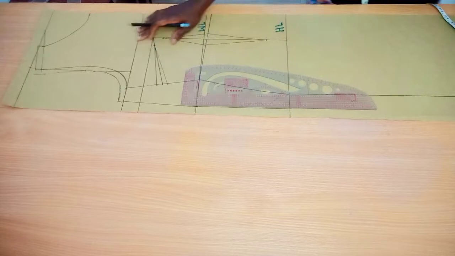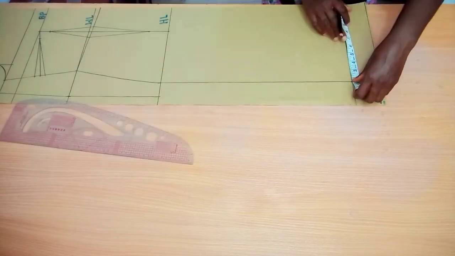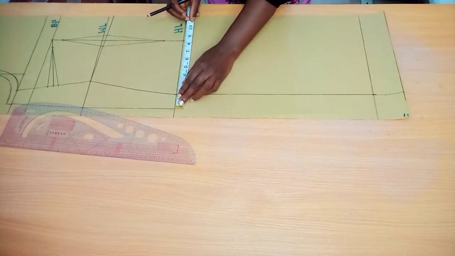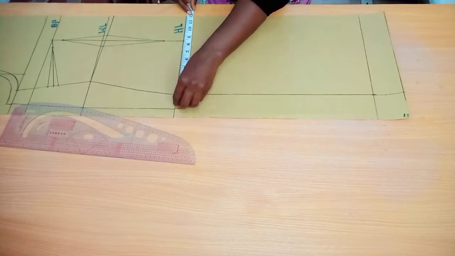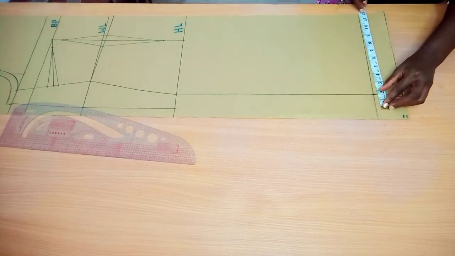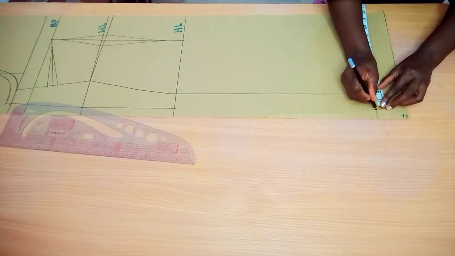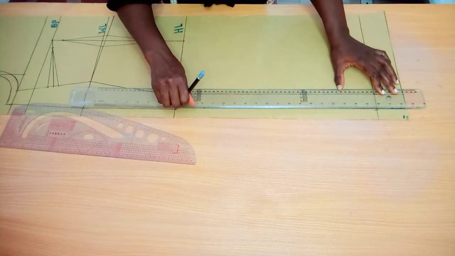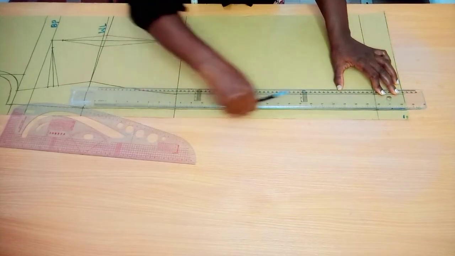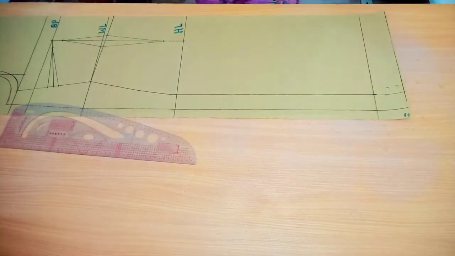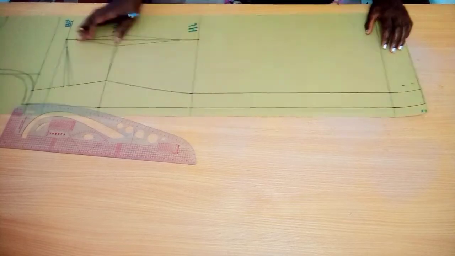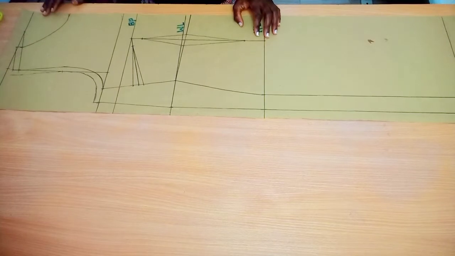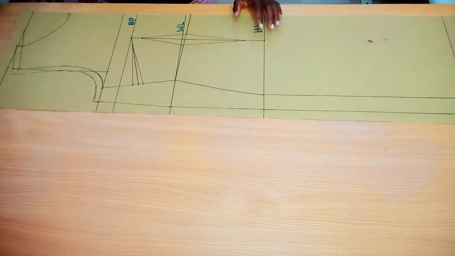For the hemline, whatever we mark on the hip line is the same thing we're going to mark on the hemline, the same measurement. So our pattern is ready. It's time to cut out.